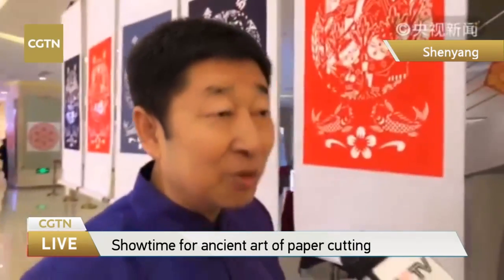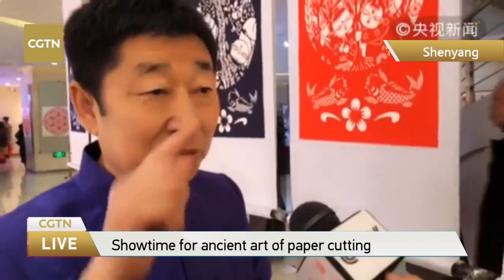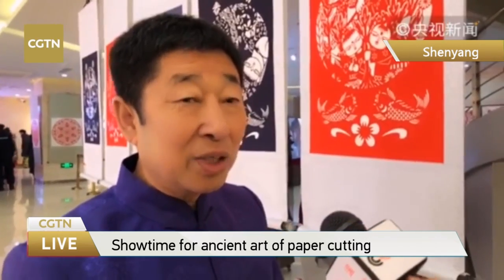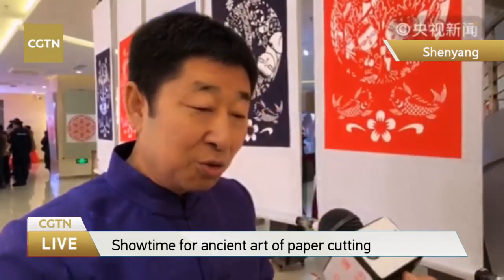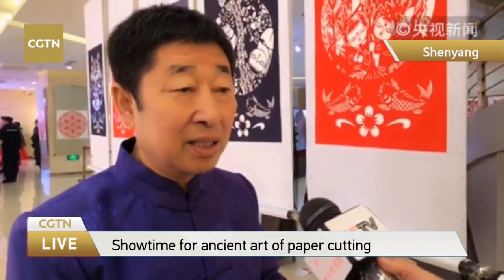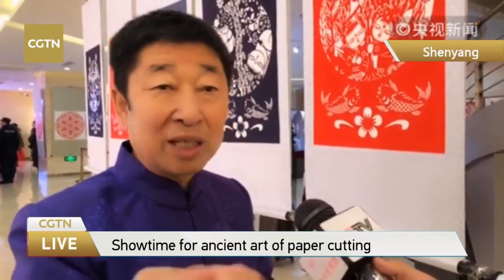Can you explain to me the differences between the traditional paper cut and the modern paper cut? I'm quite familiar with the modern paper cut, and for the traditional paper cut, I don't know quite a lot, but I used to attend a training class to understand it much better, to understand the intangible cultural heritage.